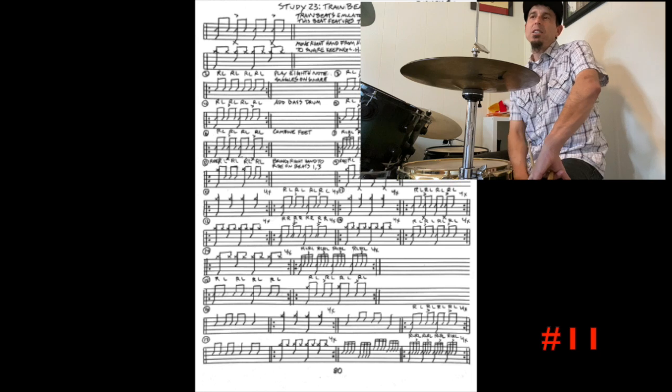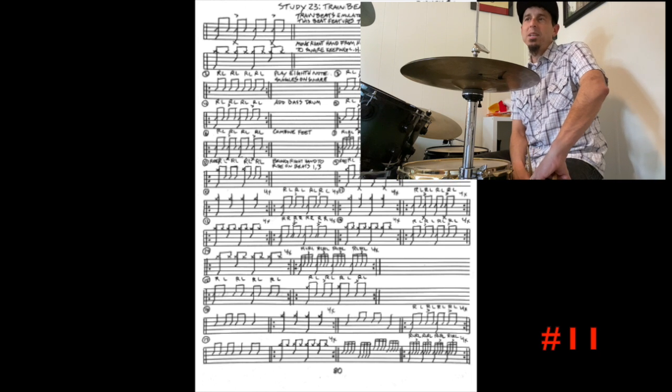For number 11, we're going to do 4 bars of basic quarter note beat into our train beat, and this beat's going to have the rotating feet with our bass drum on beats 1 and 3 and our left foot hi-hat on beats 2 and 4, keeping singles in the snare and accenting beats 2 and 4.